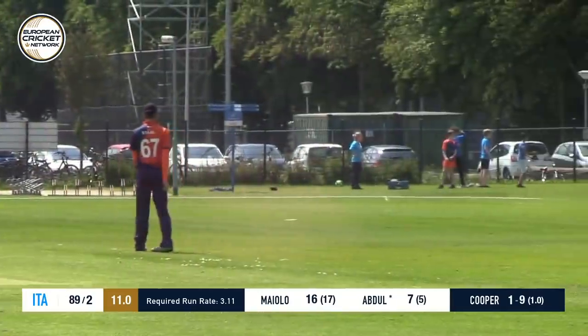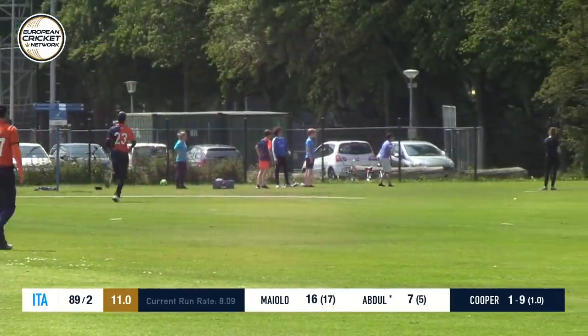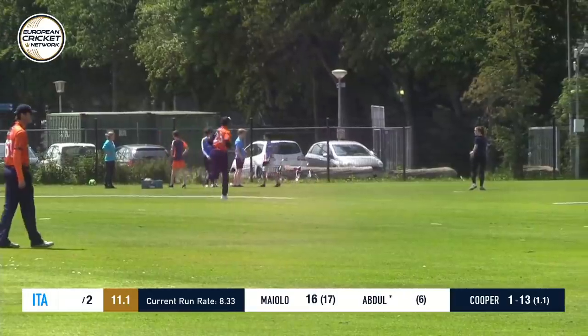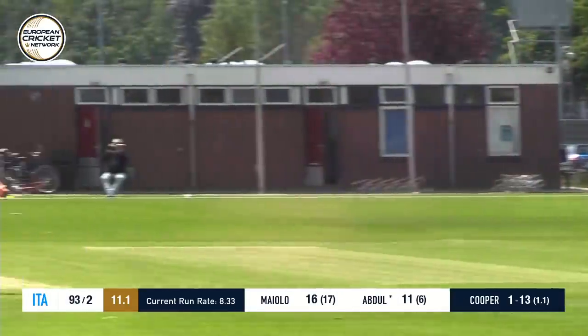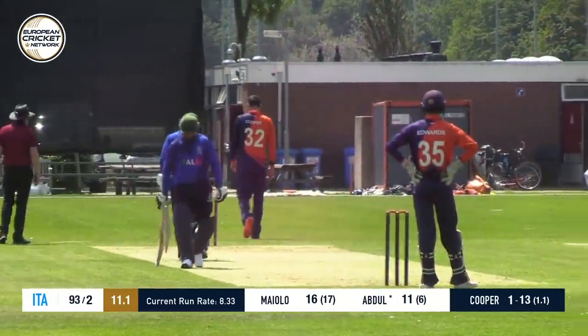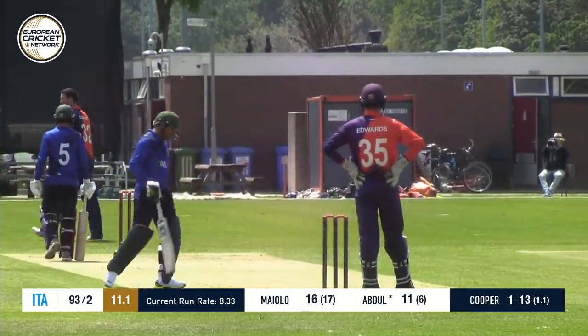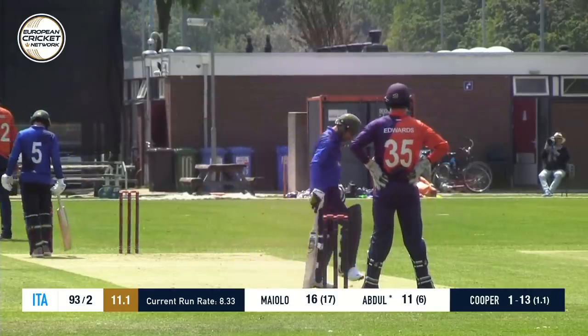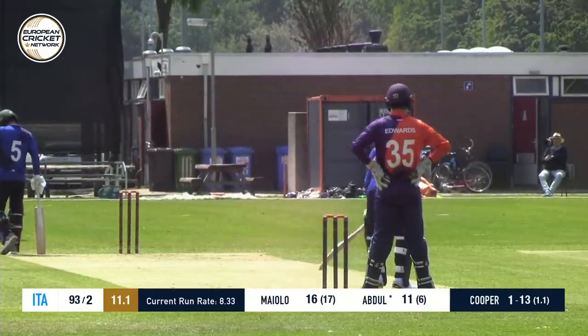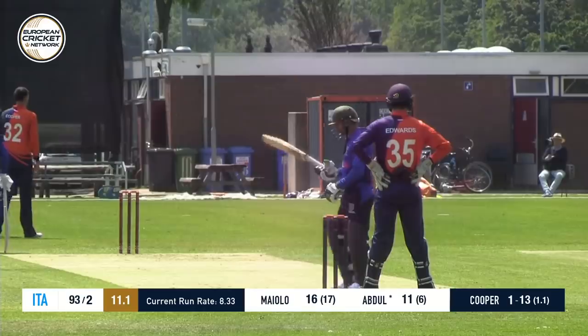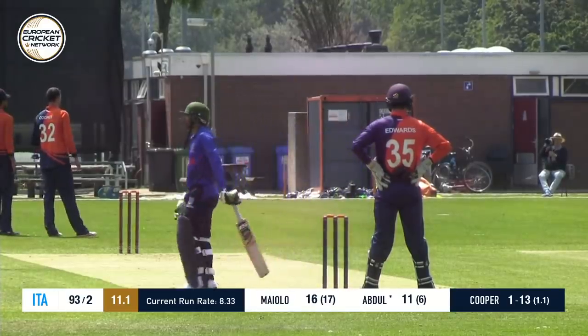As he goes over the top, and that one races away. That's 4 again. So they're going to stick with the aggression, it looks like, the Italians. And Abdul now moves on to 11 runs from just 6 deliveries.